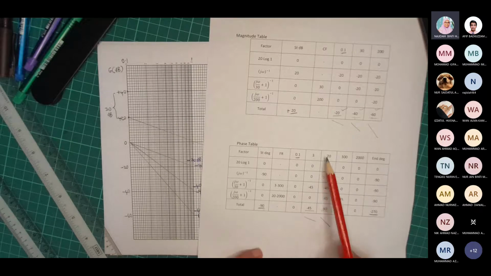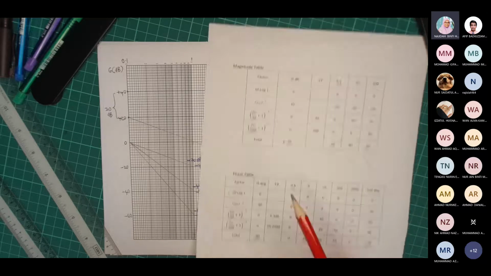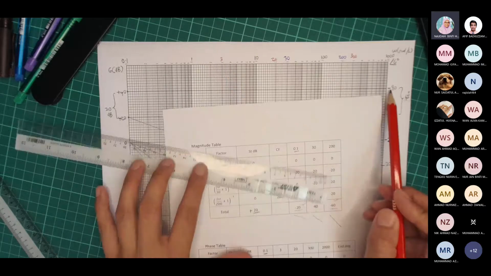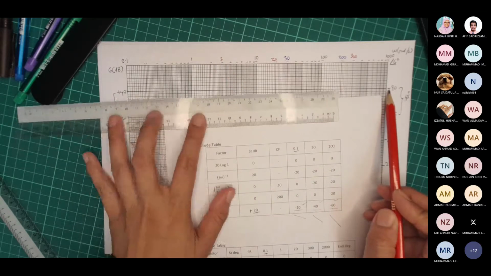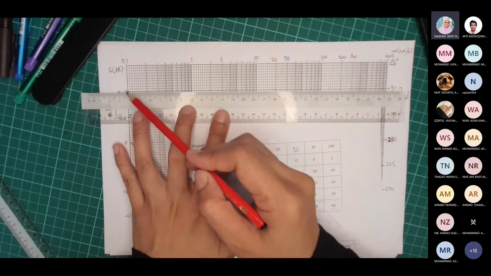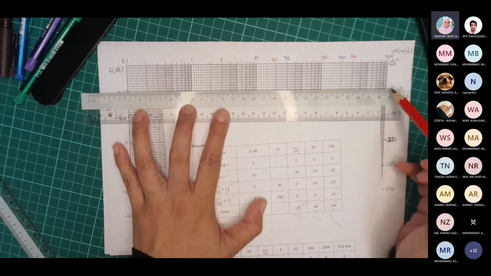So from 0.1 to 3, the slope is 0° per decade. This is your -90°. You should start from the left side of your y-axis scaling. Do not start from the right side.